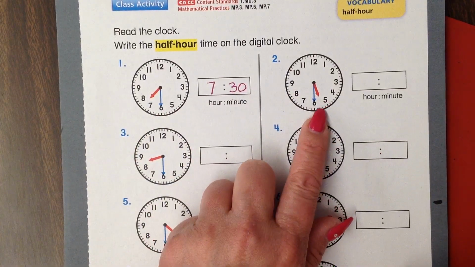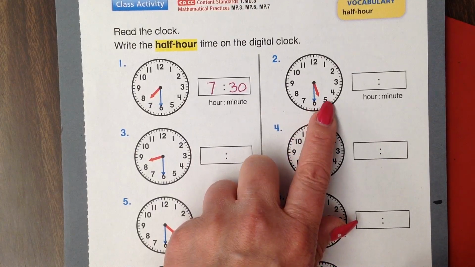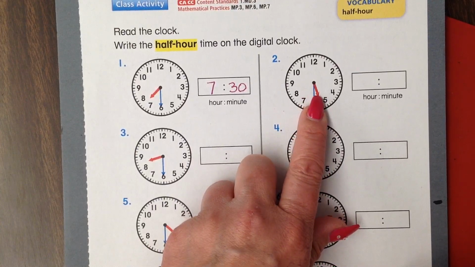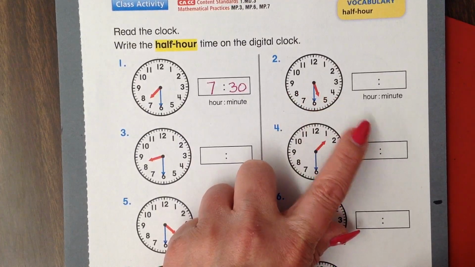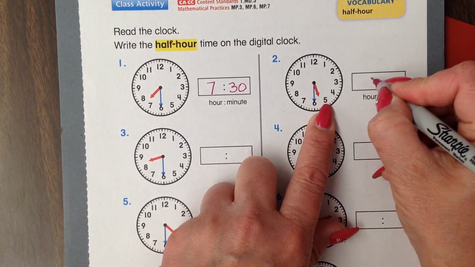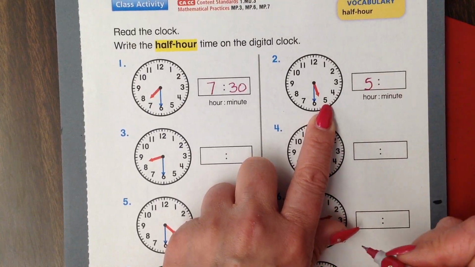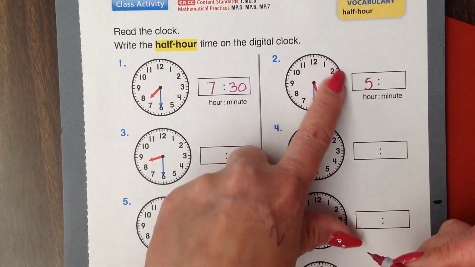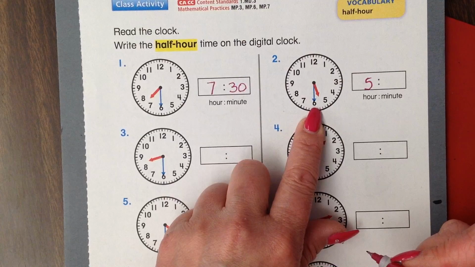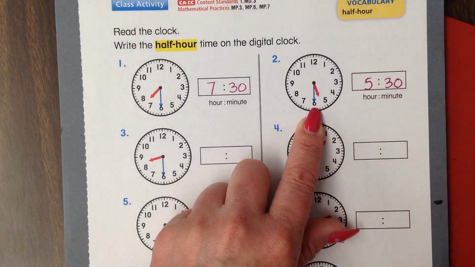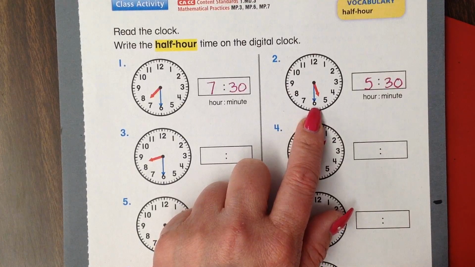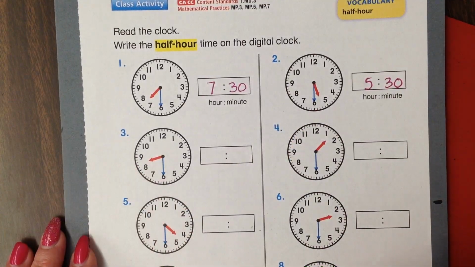Okay? All right, let's look at number 2. We're in between the 5 and the 6. So it was going from the 5, the hour hand, and it's working towards the 6, but it's not there yet. So it's still in the 5 o'clock hour. Okay? Now look at your minute hand. It is halfway around, and halfway around is 30 minutes. So this is 5:30.